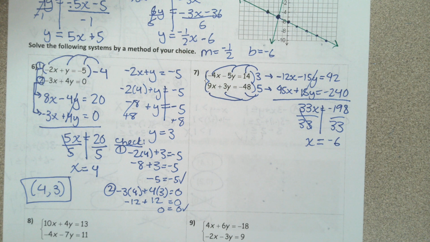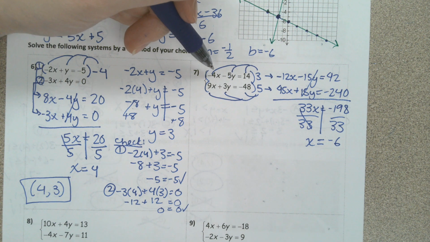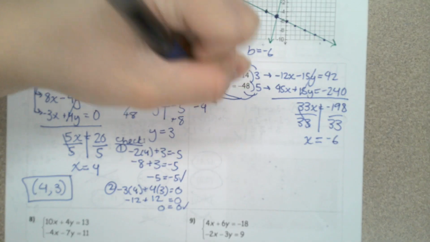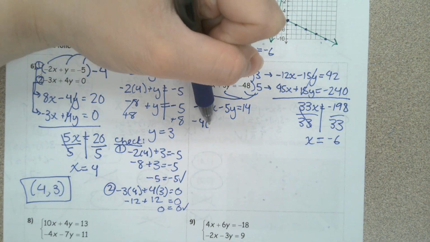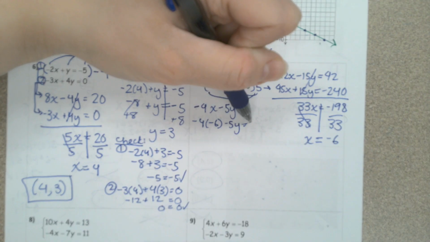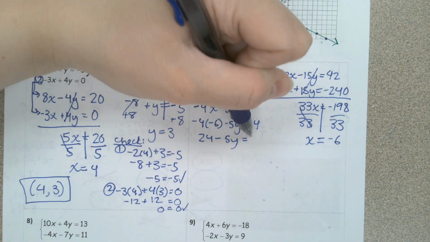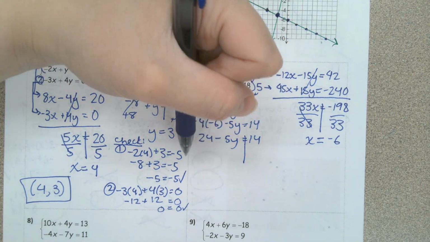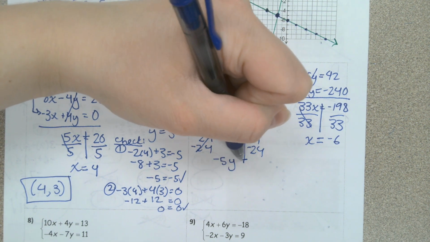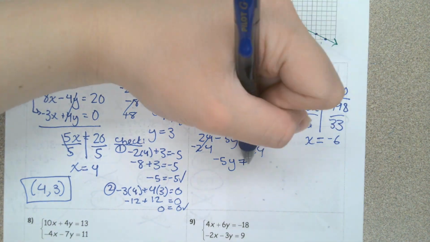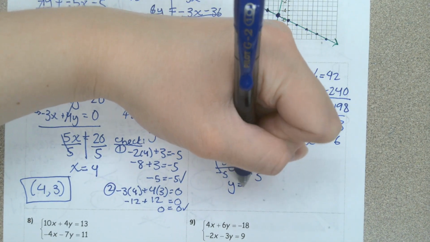Reminder, you have to find the y value. You can't just stop there. So again, pick an equation. I'm going to go with the top one since it has smaller numbers in it. Negative 4x minus 5y equals 14. Negative 4 times x is negative 6 minus 5y equals 14. Negative 4 times negative 6 is positive 24 minus 5y equals 14. 2 steps to solve. Subtract 24 over. Negative 5y equals 14 minus 24 is negative 10. Divide by negative 5. Y is 2.